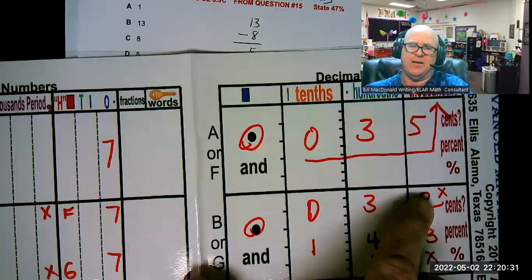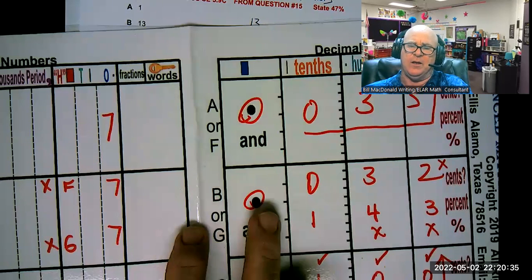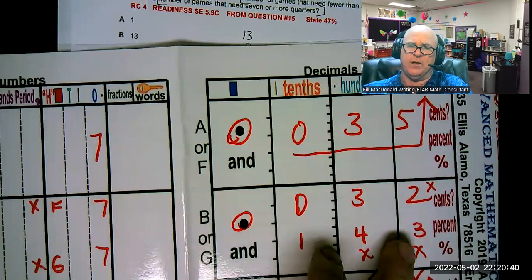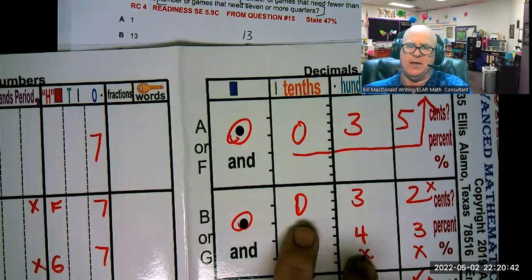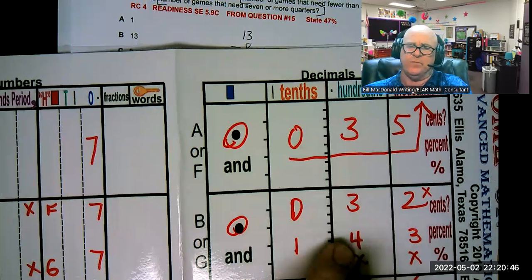G has 7 and 143 thousandths. So yes, it's bigger than 0 in the tenths. Yes, 4 is larger than 3 in the hundredths.